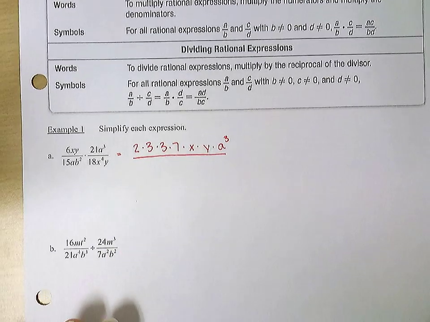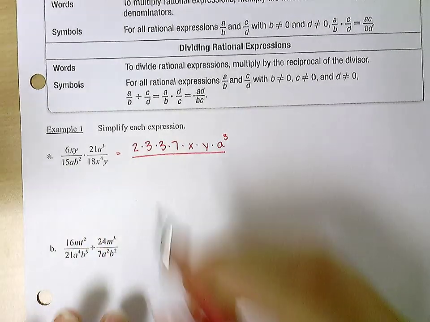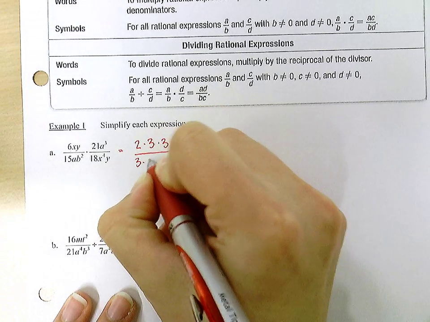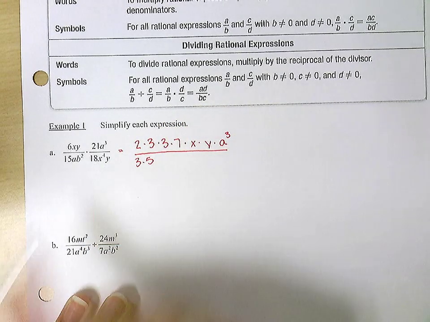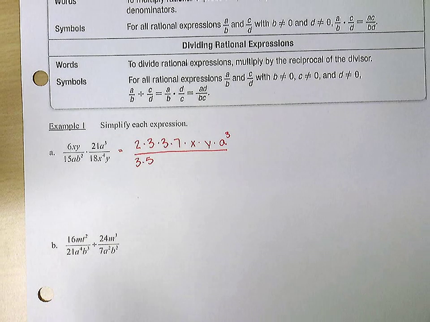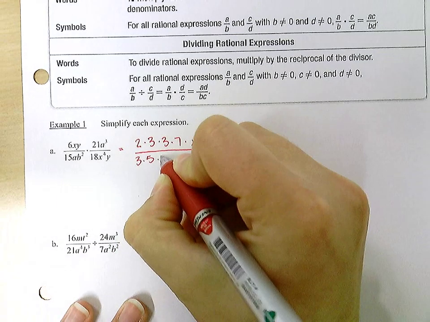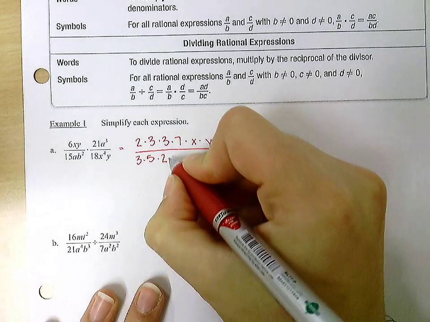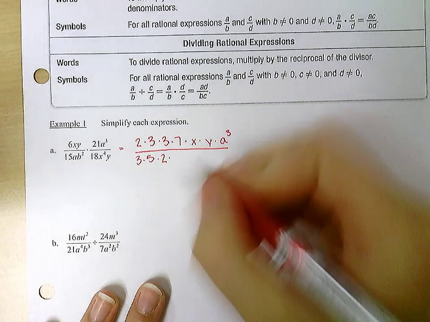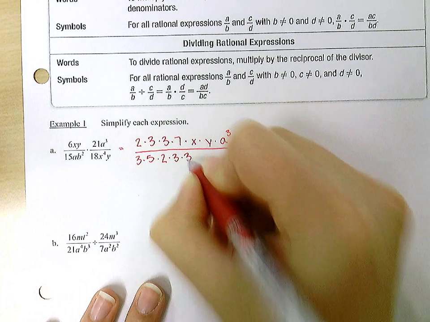Okay, that's over. Factors of 15, that's 3 and 5. Factors of 18. Okay, that's 9 and 2, but I also have factors of 9, right? So if I split this into 2 times 9, I would have 2 times factors of 9 are 3 and 3.